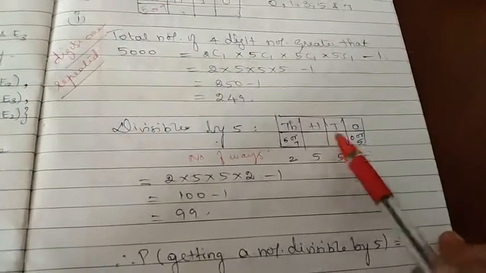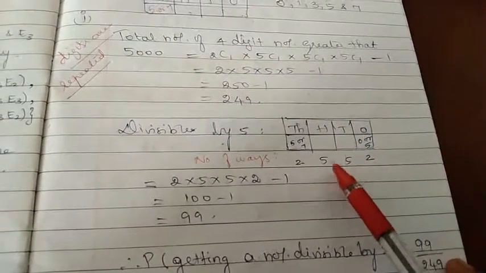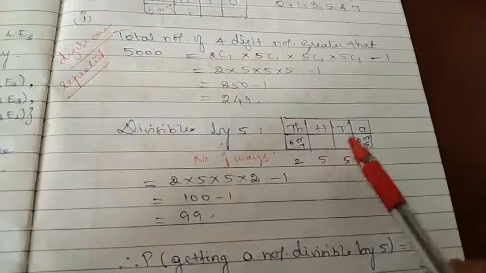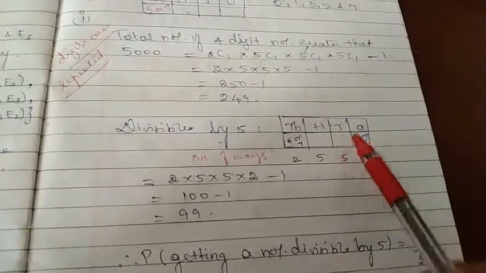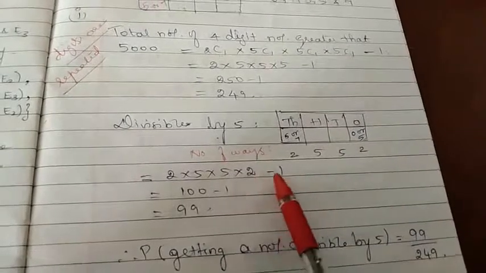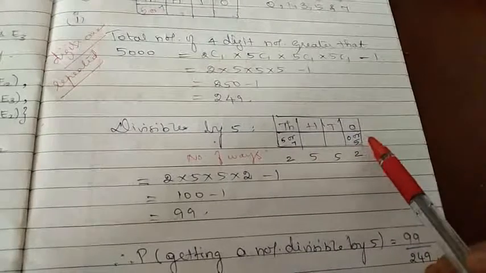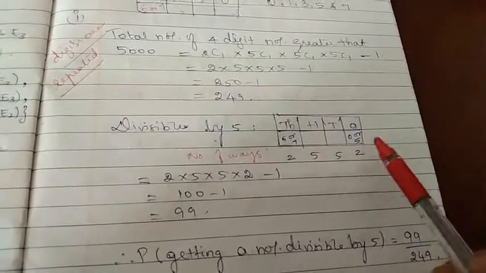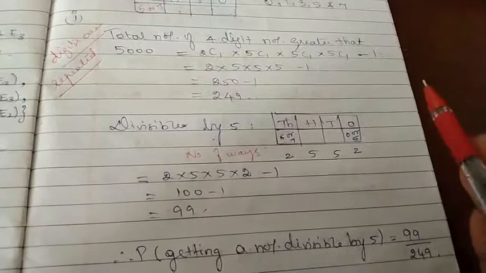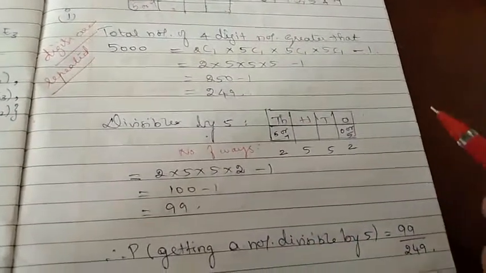For the hundreds and tens place, we have 5 chances. Out of these 5 digits, they can choose any one. Right? So 2C1 into 5C1 into 5C1 into 2. Again, we are subtracting 1 because 5000 can also appear here, because the last digit is 0, it is divisible by 5. But we have to omit that because we are talking about a number greater than 5000.